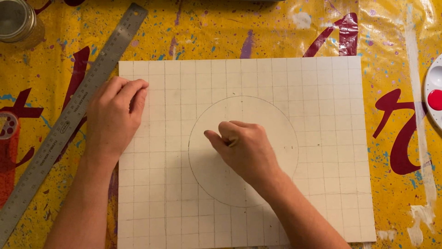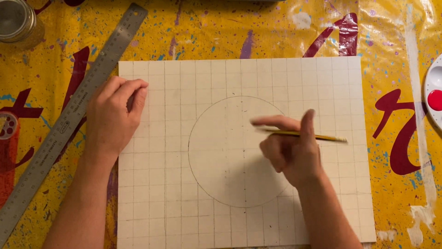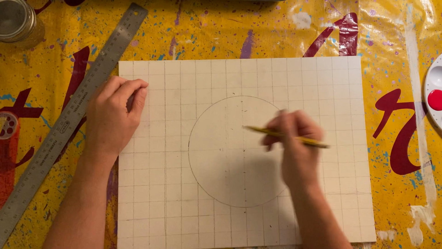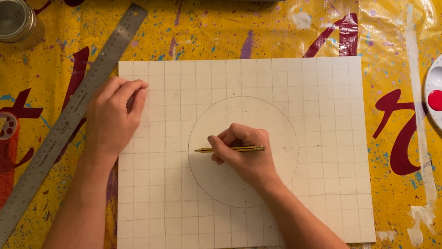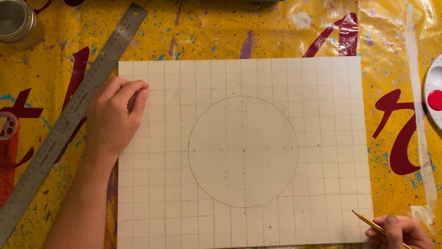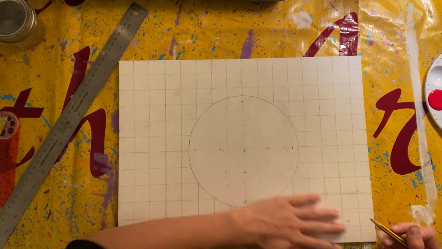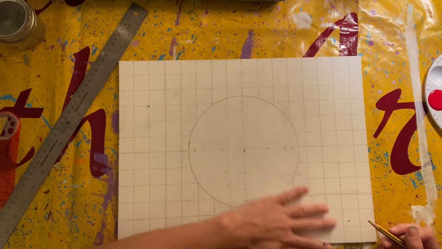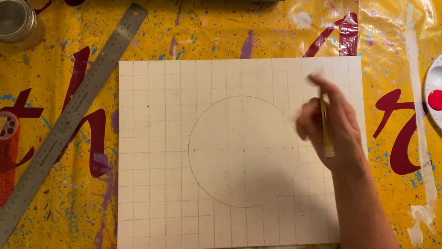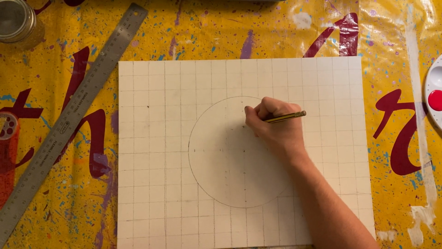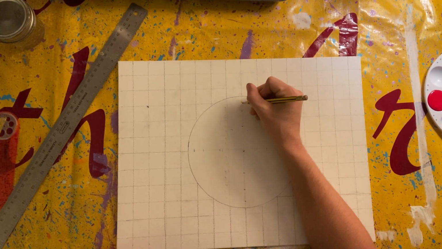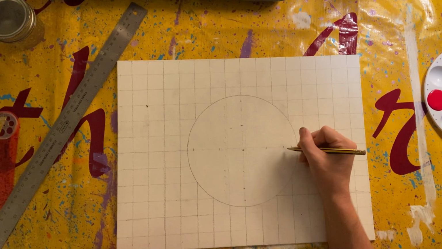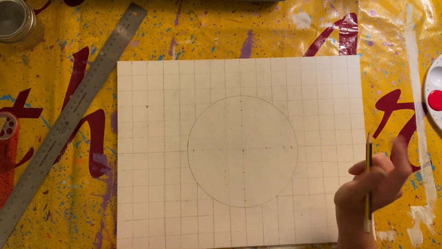Okay, let me fix that. There we go. So this is great. We have a nice proportion set up. We've got large, medium, small, Papa Bear, Mama Bear, Baby Bear, good deal.